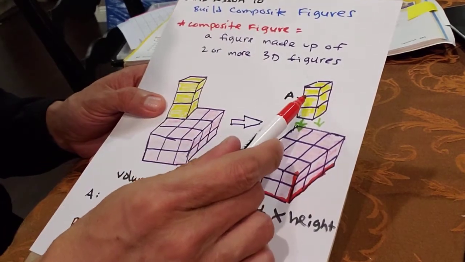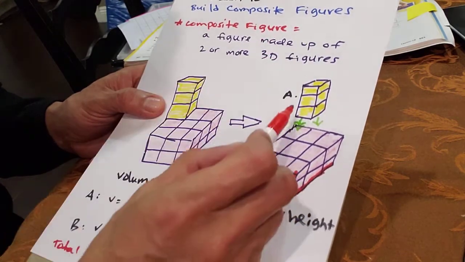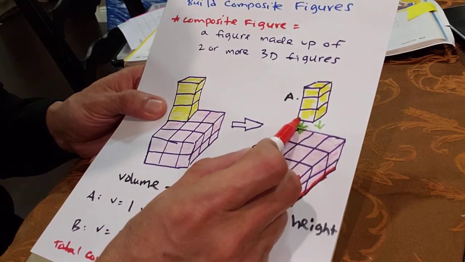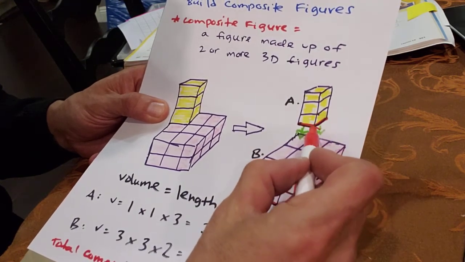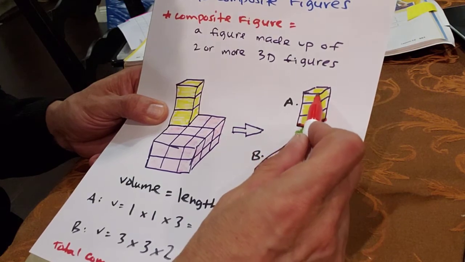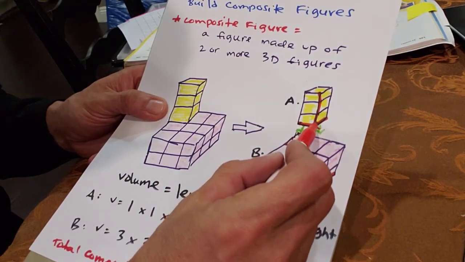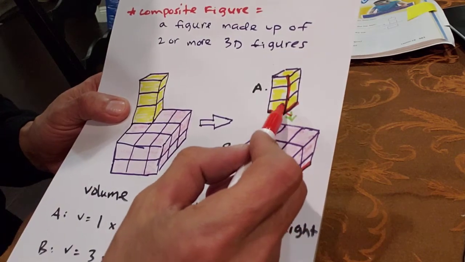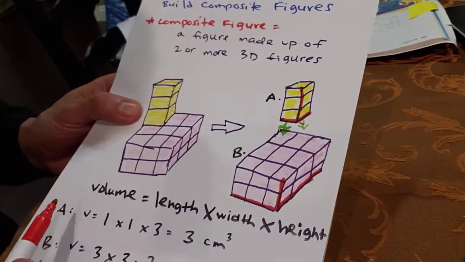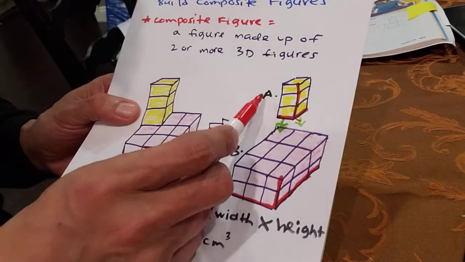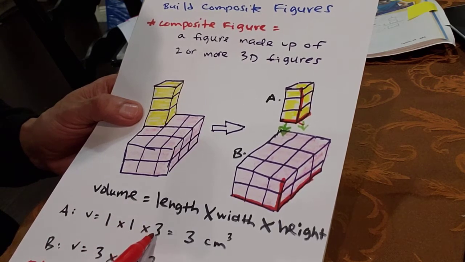The top figure is composed of 3 cubes, and you can calculate it by multiplying the length times the width going back times the height going up. Here the length is 1, the width is 1, and the height is 1, 2, 3. The volume on figure A is 1 by 1 by 3.